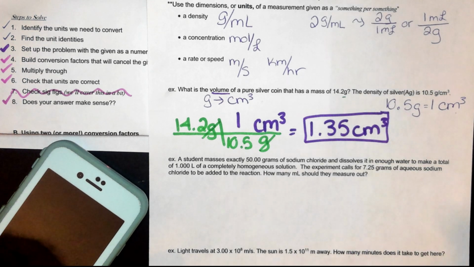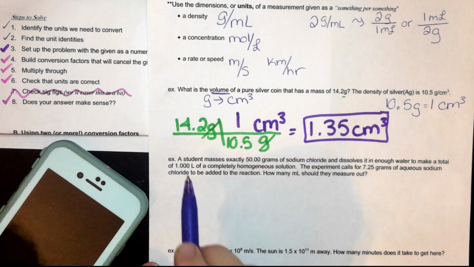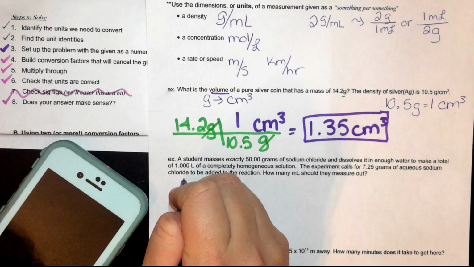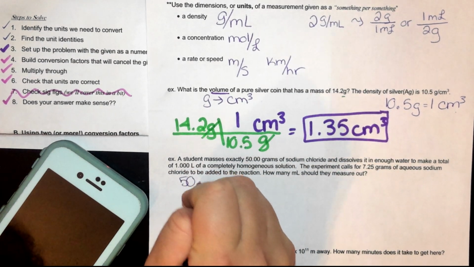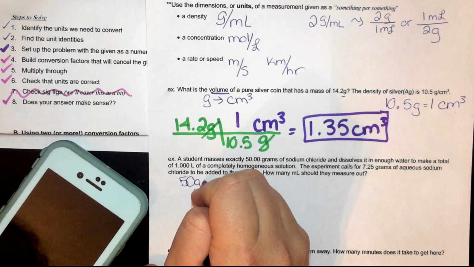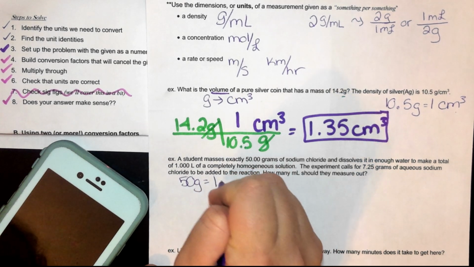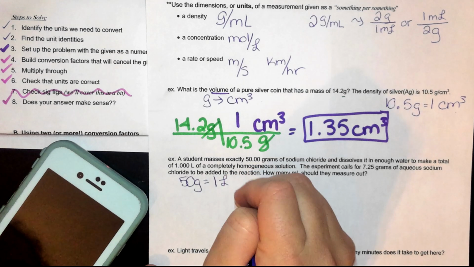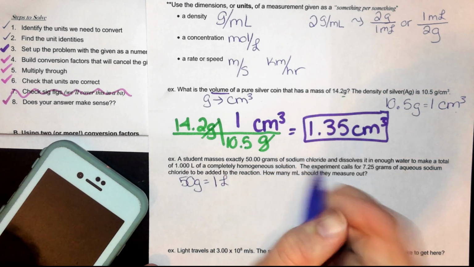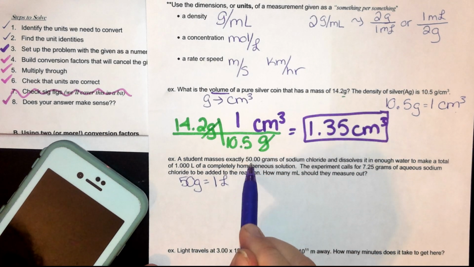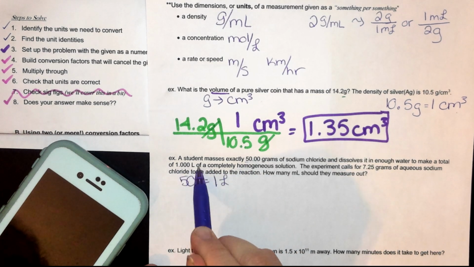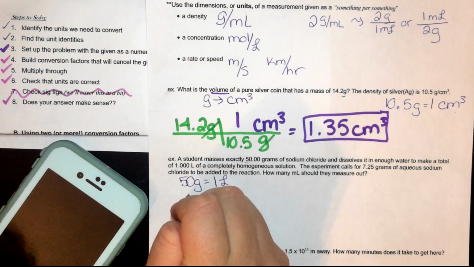So I'm going to start where we have 50 grams in 1 liter. So 50 grams is equal to 1 liter. Because if we look at this, this is my concentration. I have 50 grams per 1 liter. So normally we would look at it and it would look like this.